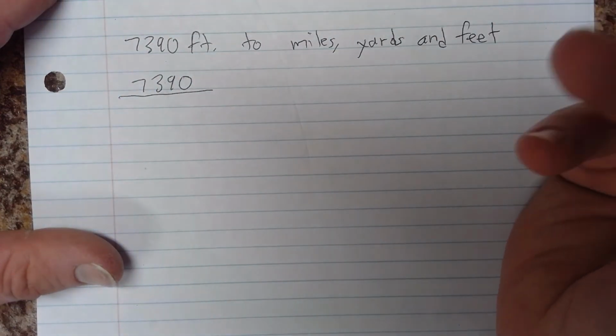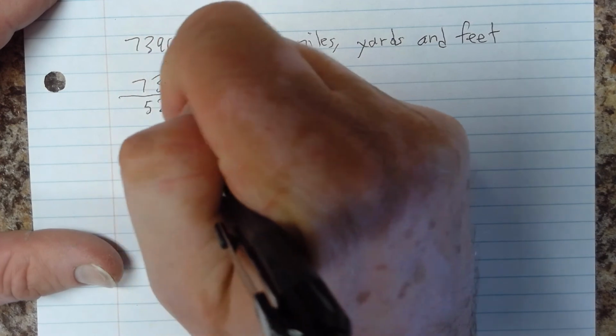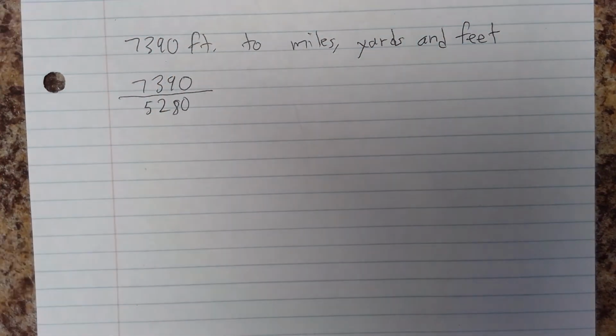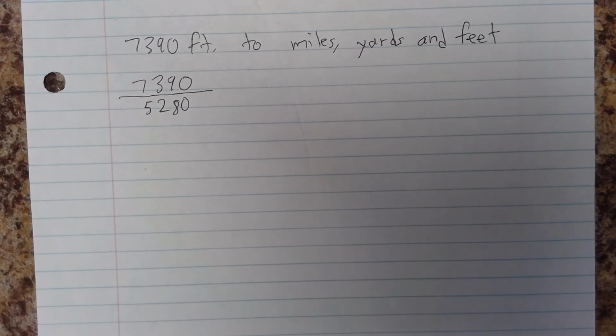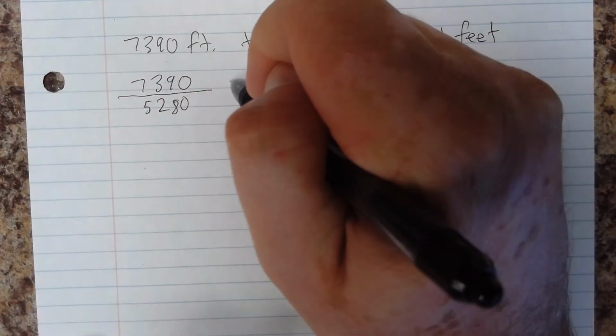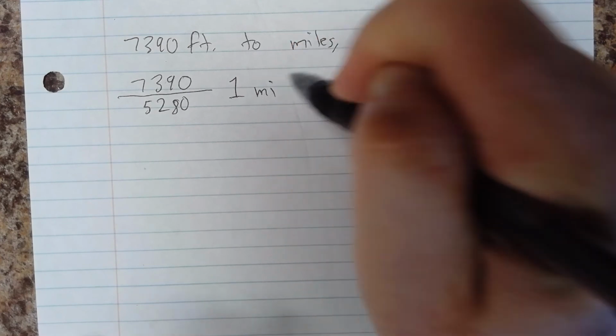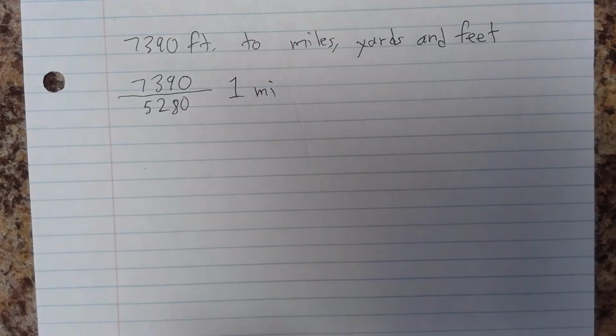7,390 over 5,280 feet in a mile. So large numbers now. But you can see just looking at this, in 7,390 feet, there's only going to be 1 mile, right? Because 2 of them would be over 10,000, so there is only 1 mile. There's 1 mile. Let's find the feet. So whatever's left over, right? We were only going in once.